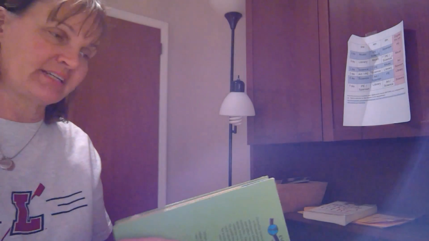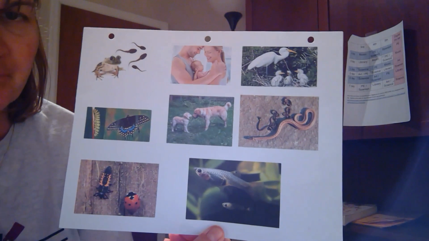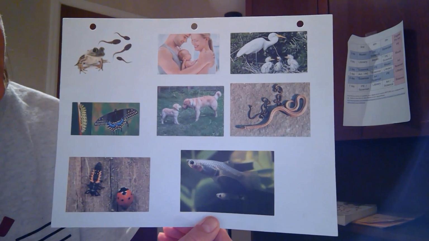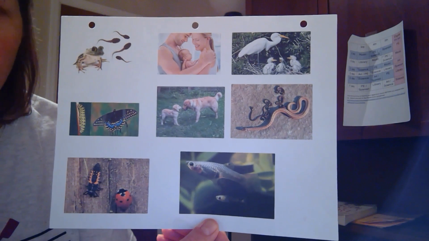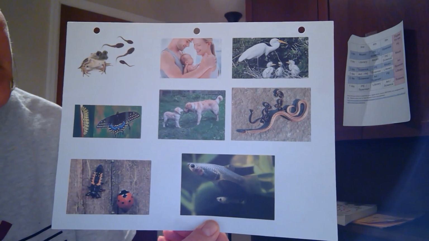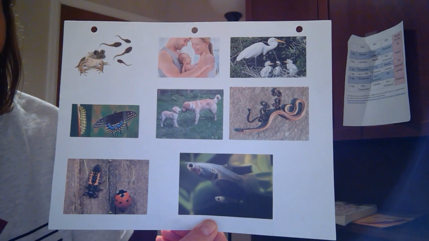The second activity, which is still part of the same Google Doc, just the second page of it, I'm going to share this picture. And one thing I found interesting, or I want you to notice, is not all babies have the same features as the adults.